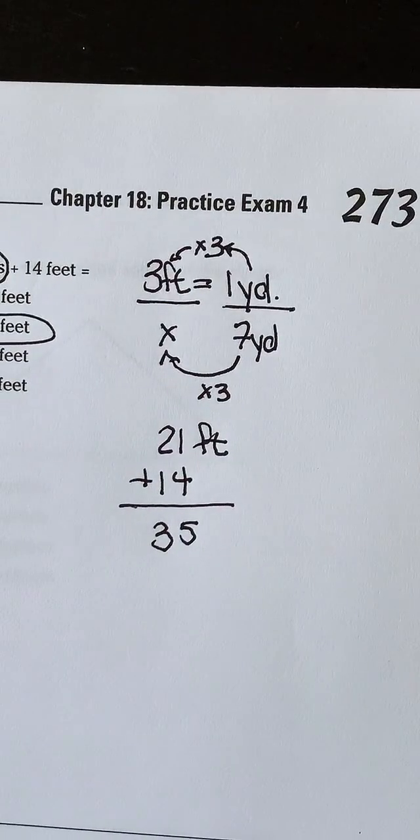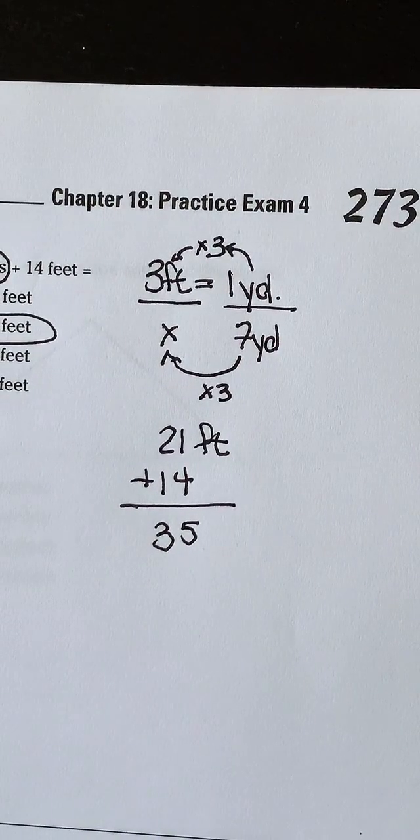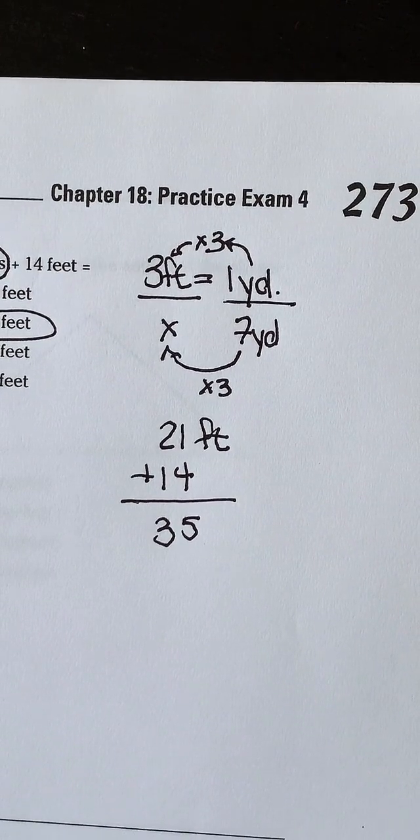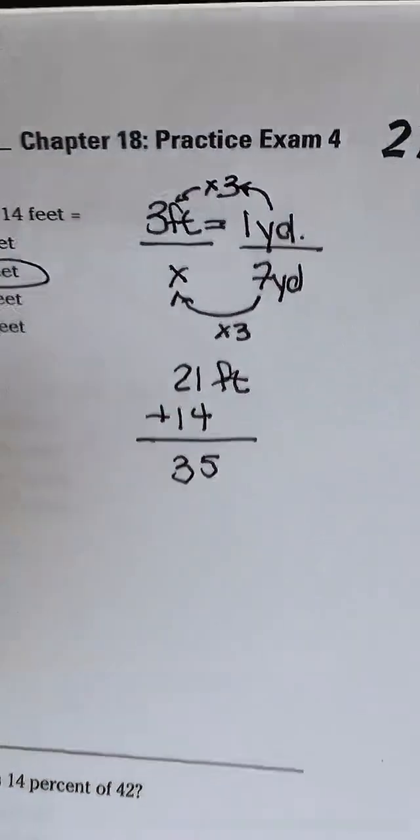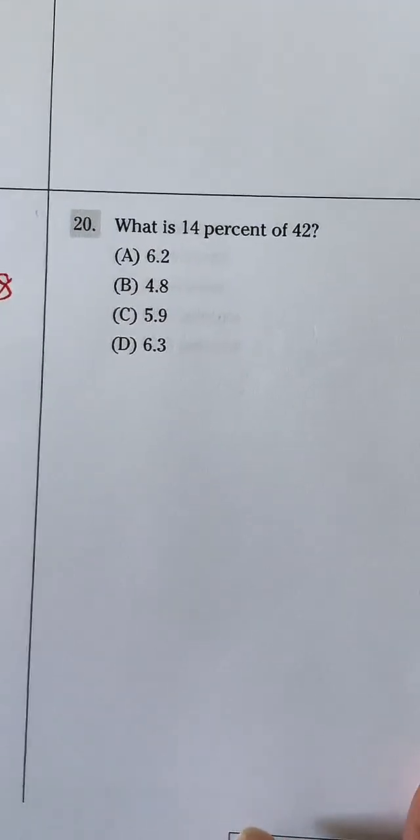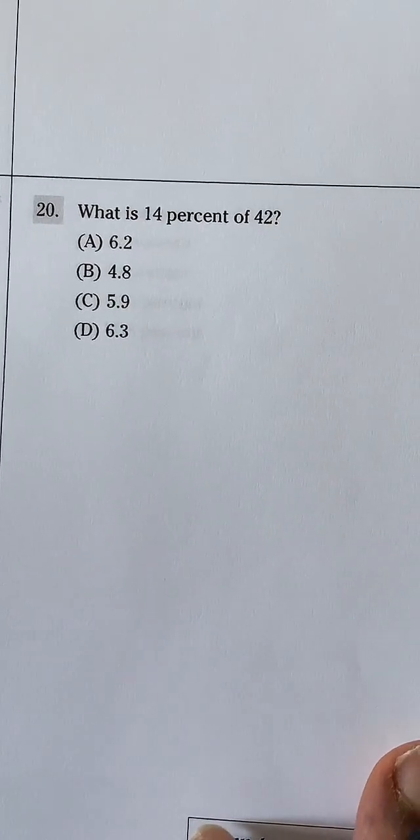Now if you didn't understand the process there, you could have done cross multiplication. You could just simply say, all right, well, 1 yard is 3 feet, let me just multiply the 7 by 3. Same thing, okay? Same thing. All right, so now for the next one.